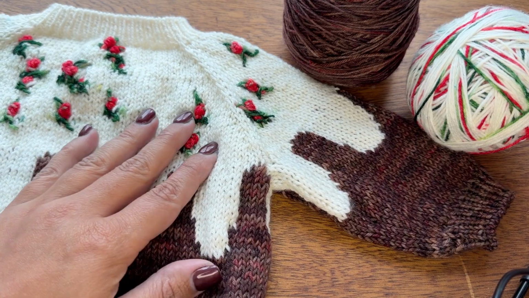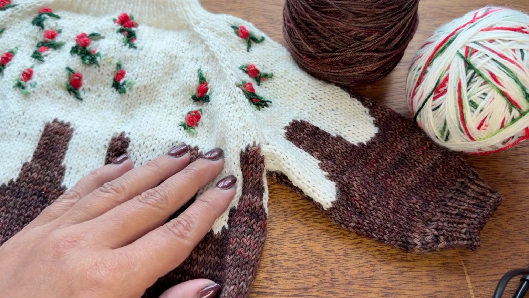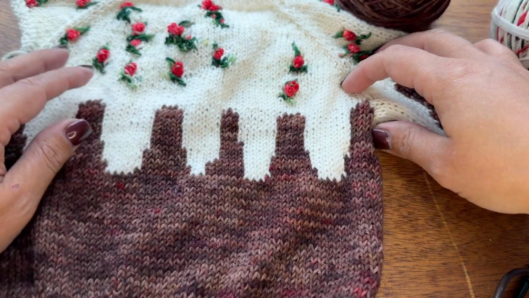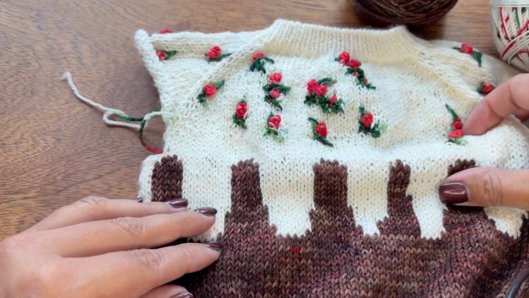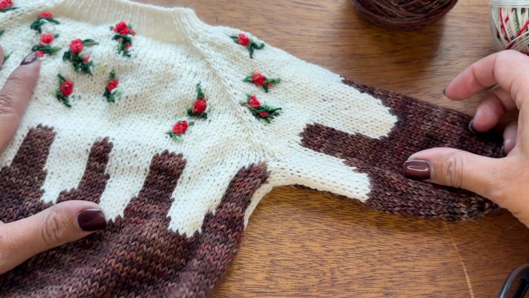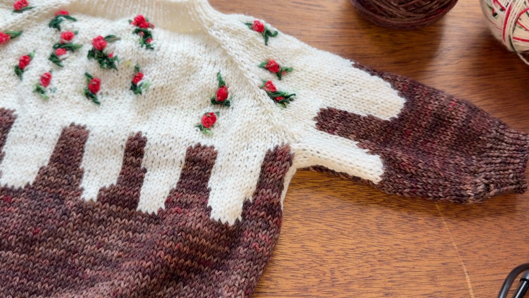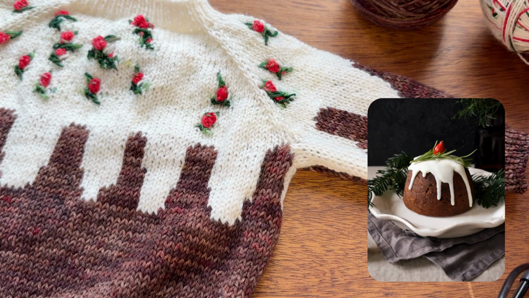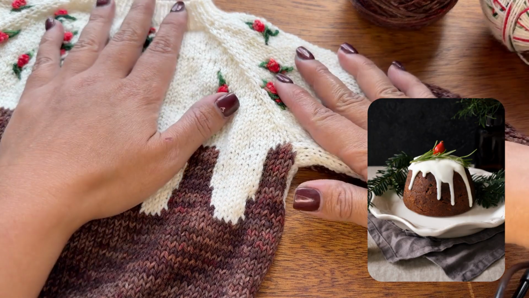I'm using it to knit a baby sweater, and, here I'm on Sleeve Island as you can see, it's meant to look like a Christmas pudding. I'll put an image on your screen right now.